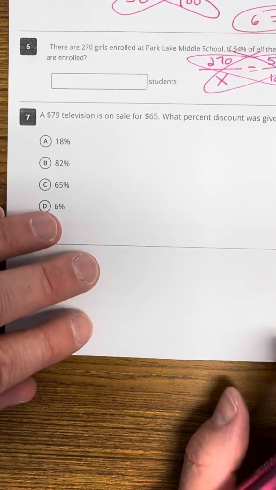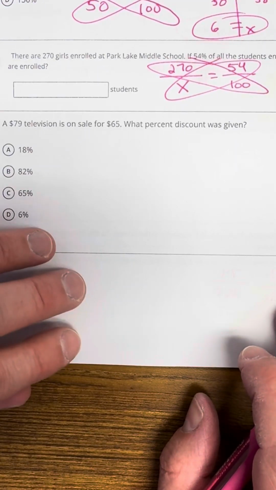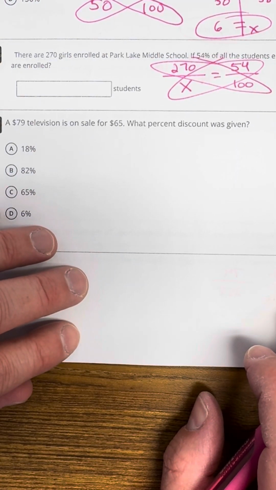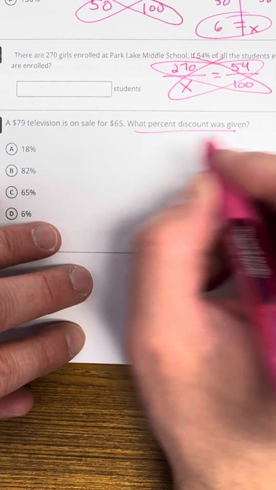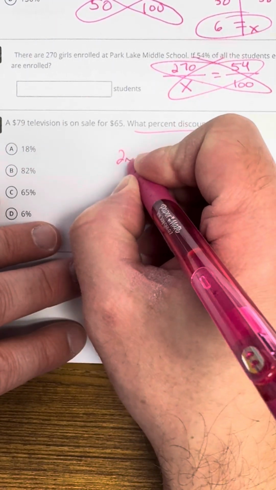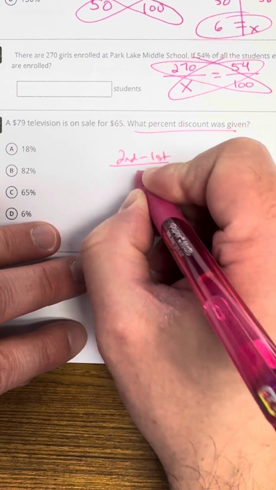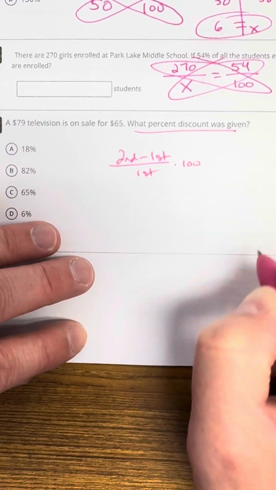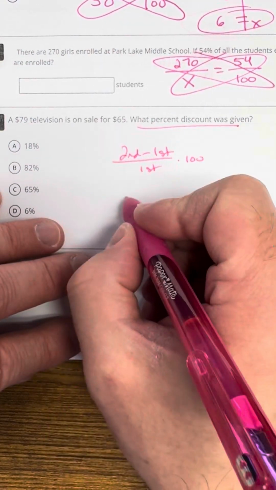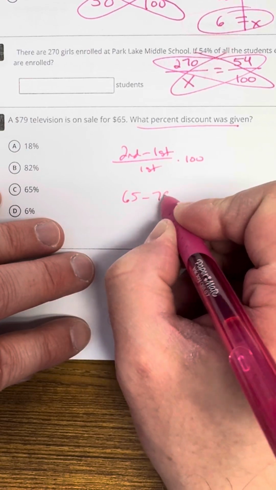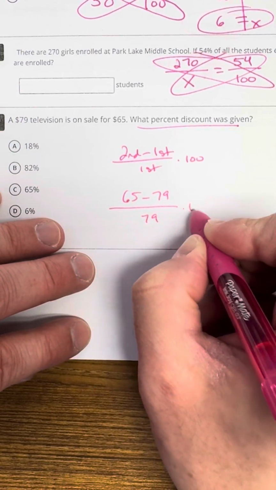All right. Number 7. A $79 television is on sale for $65. What percent discount was given? Okay. This is percent change. The percent change formula. Okay. Second number minus first number over first number times 100. All right. Second number is 65 minus 79 over 79 times 100.